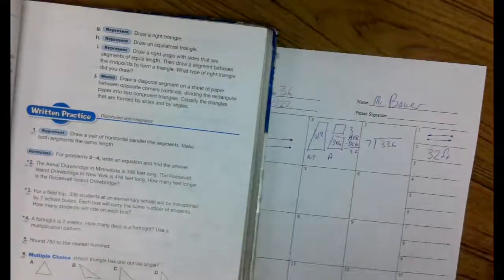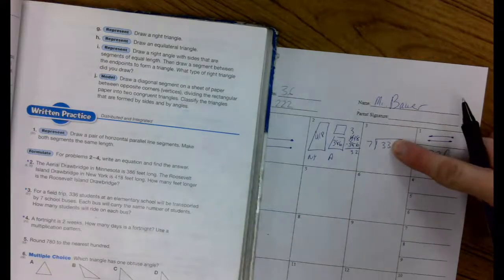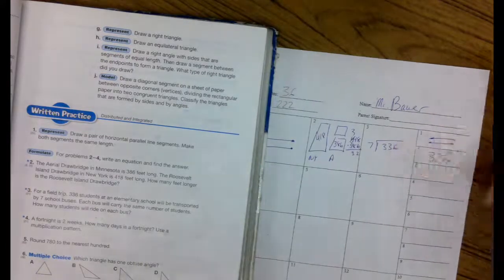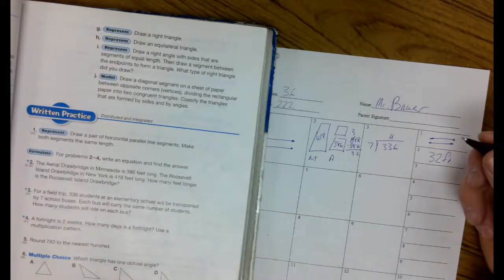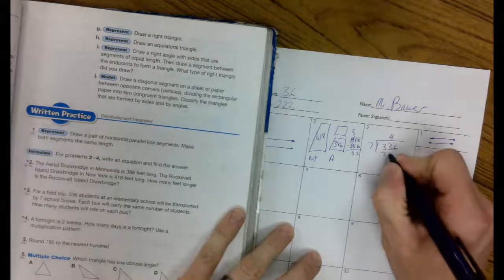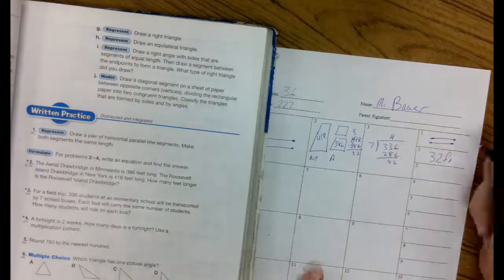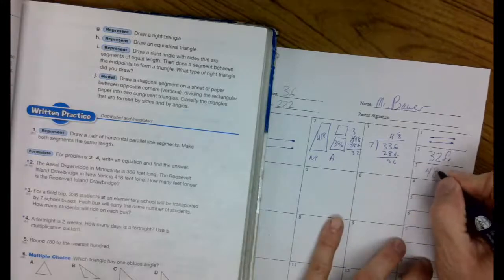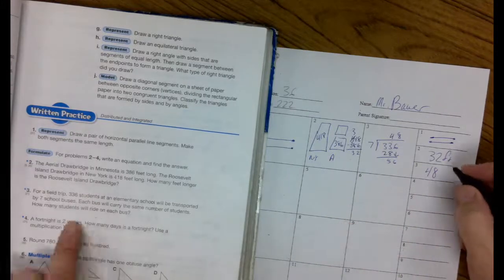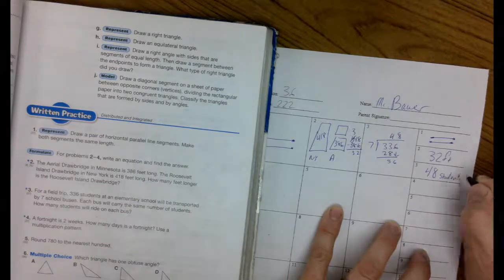336 divided by 7. How many times does 7 go into 33? 7 goes into 33 4 times. 4 times 7 is 28. 33 minus 28 is 5. Bring down the 6. How many times does 7 go into 56? 8 times. Our answer would be 48. 48 what? 48 students on each of the 7 buses.